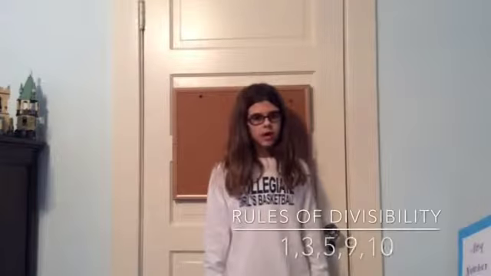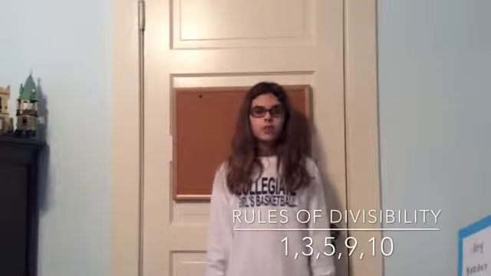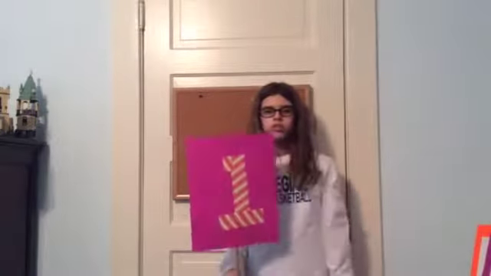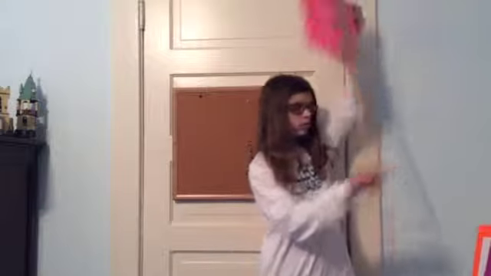Today we're going to learn about the rules of divisibility for 1, 3, 5, 9, and 10. The rule for number 1 is any number. The rule for number 3 is add the digits of the number together to find the sum, and if the sum is divisible by 3, then the number is.